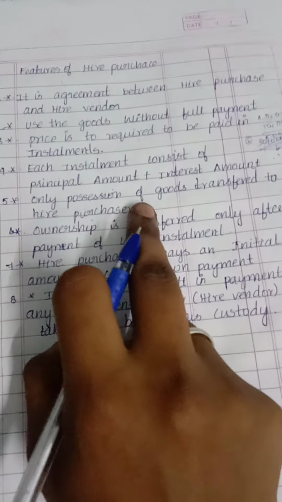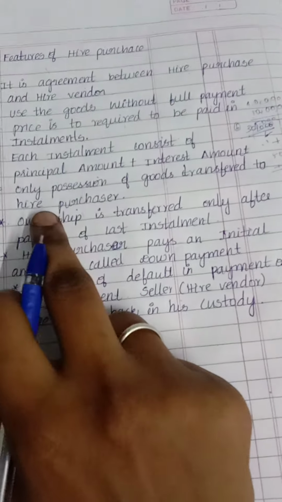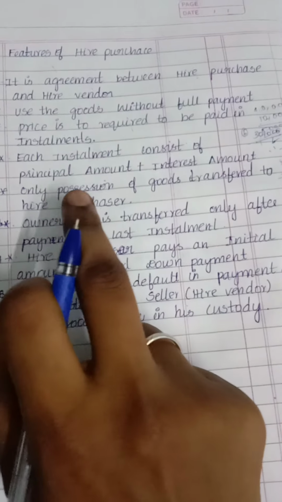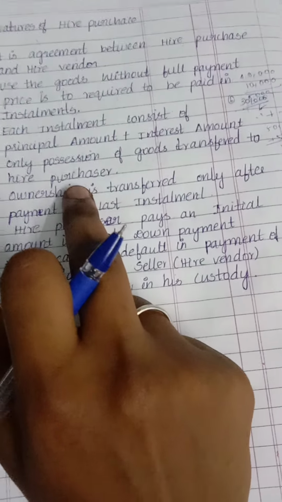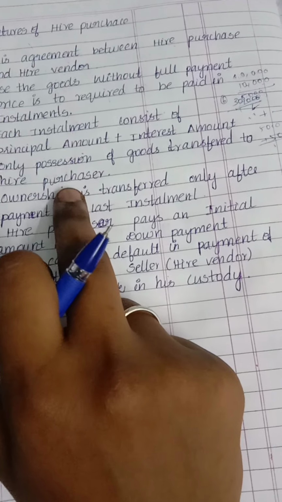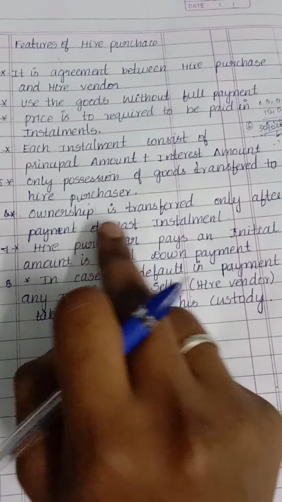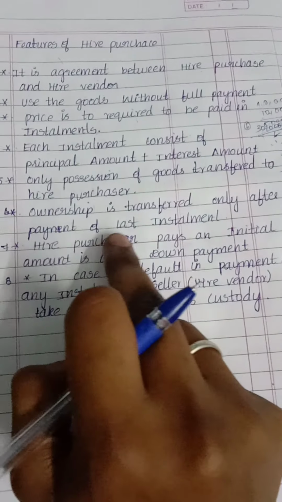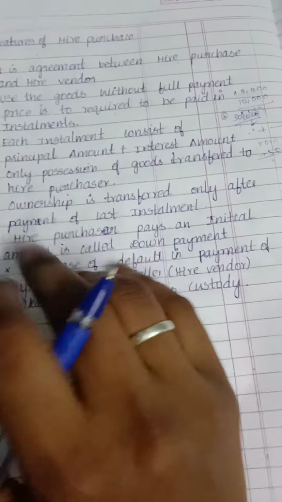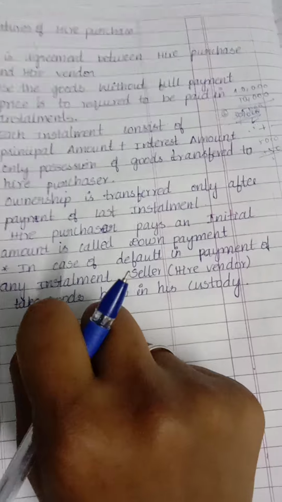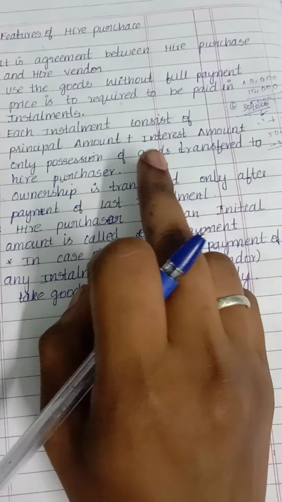Next, only possession of goods is transferred, not the ownership. The ownership remains with the hire vendor. Only the possession of goods is transferred to the hire purchaser. The purchaser can use the goods but is not the owner. The ownership is transferred only after the payment of the last installment. If he pays all his installments, only after that does he earn the ownership of the goods or that property.